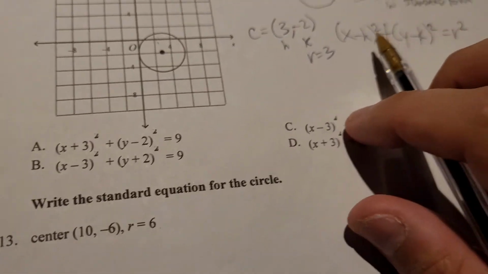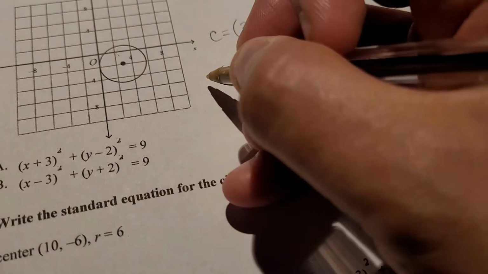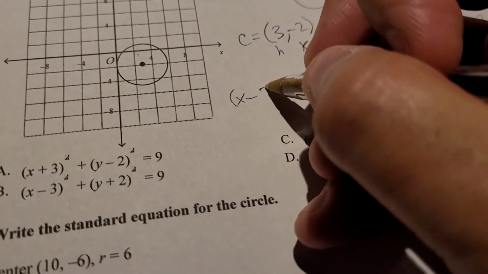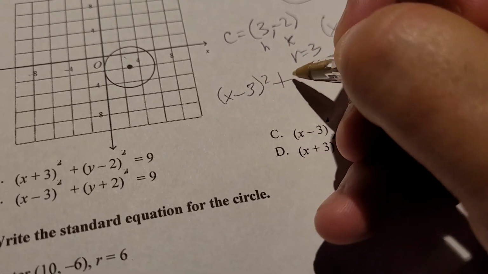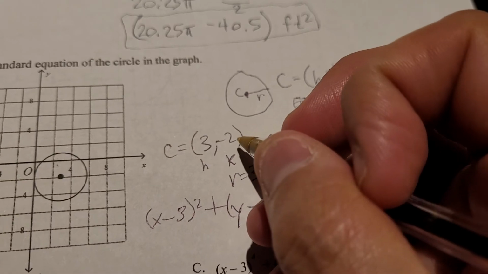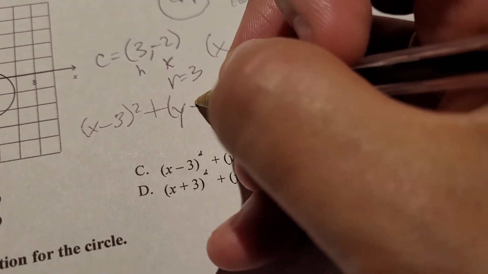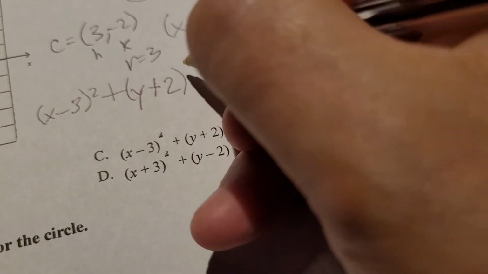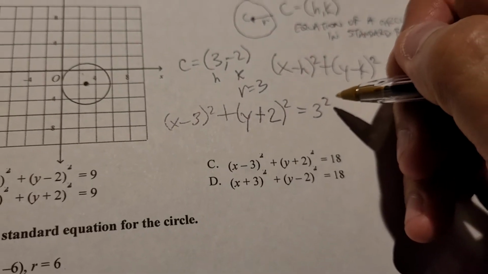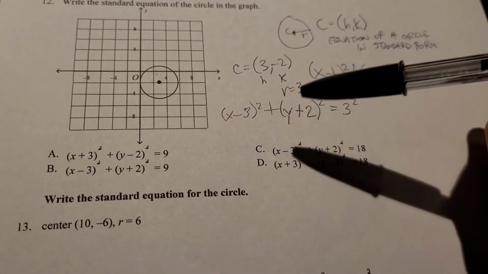So I'm just going to follow what I have right here. I know I kind of shoved all this in here, but in other words, this means I'm going to have x minus my h, which is 3, quantity squared, plus y minus my k. Well, here my k is -2. So since you're subtracting a negative, this is going to become a plus. So this is going to be +2 squared equals 3 squared. So 3 squared is 9. So anyway, I'm looking for this equation here.